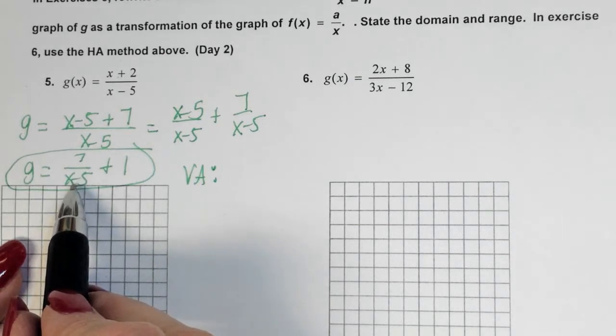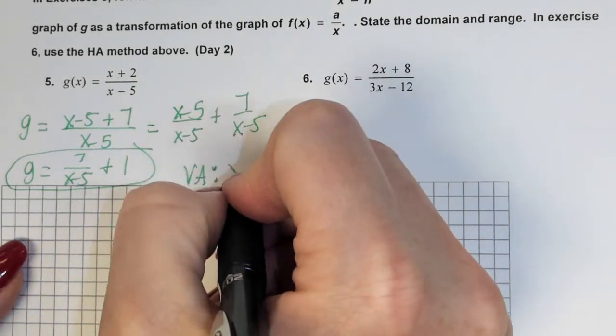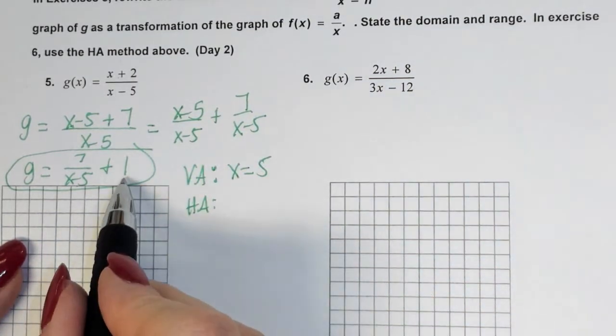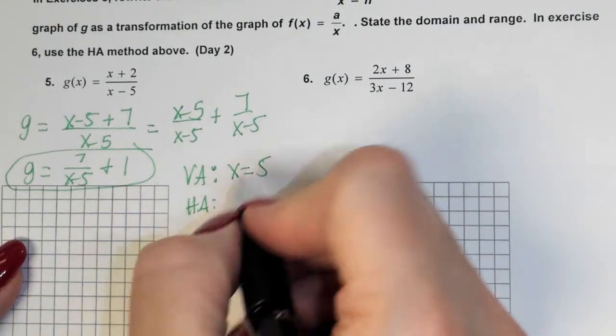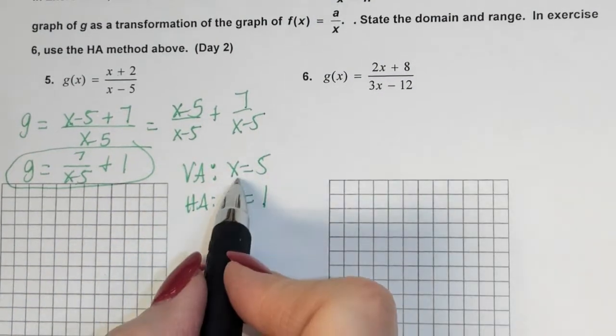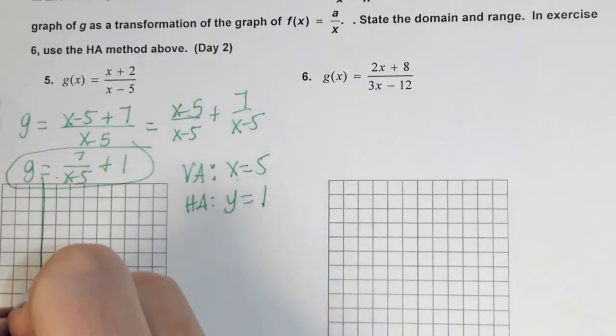What, guys? What's the vertical asymptote? X equals 5. The horizontal asymptote, that's going to be just this k value. So what's it going to be? Y equals 1. All right, so since I need to get x equals 5, I'm going to put my axis over here further.